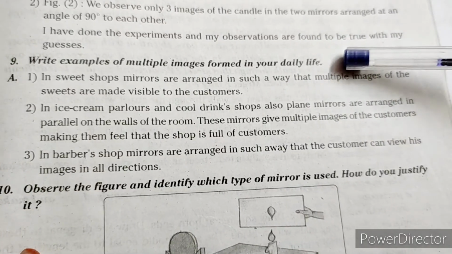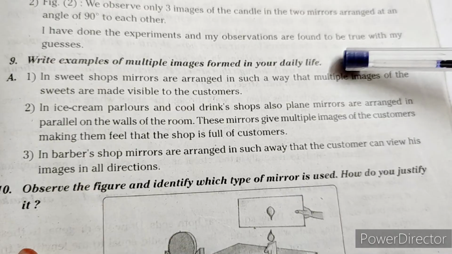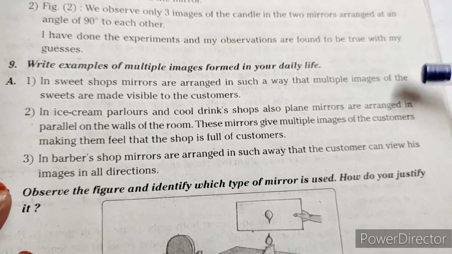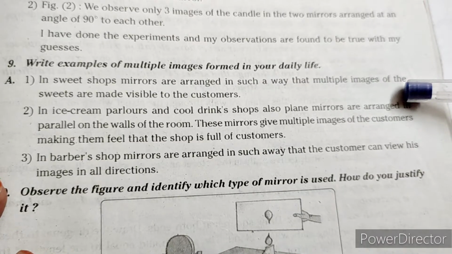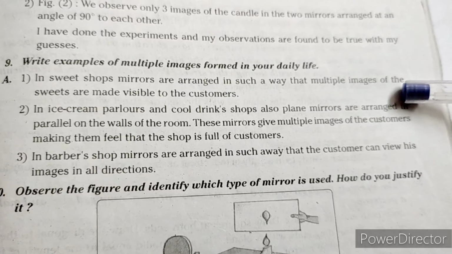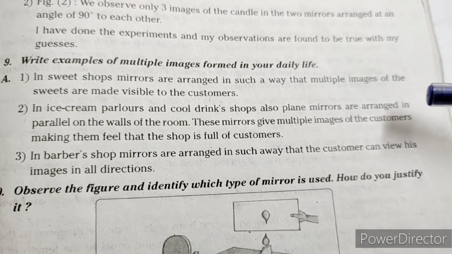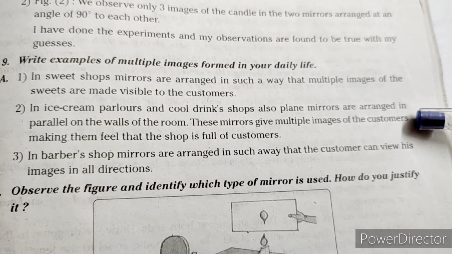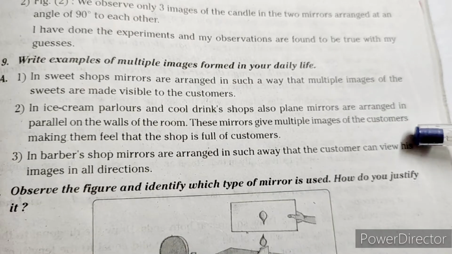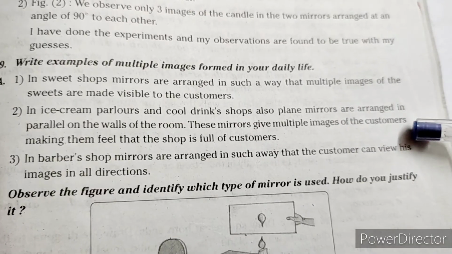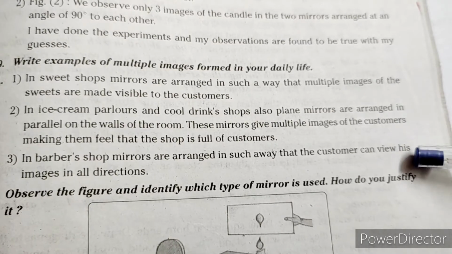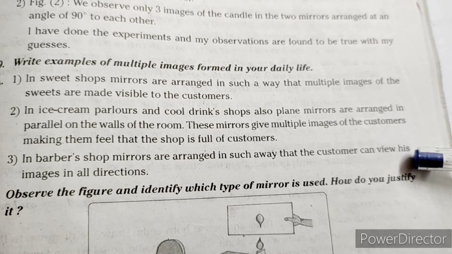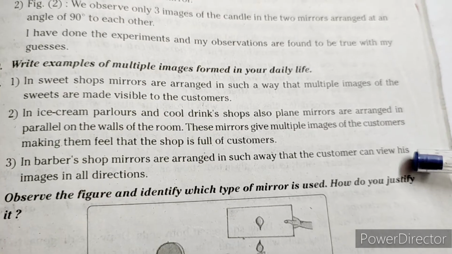Write examples of multiple images formed in your daily life. First one, in sweet shops, mirrors are arranged in such a way that multiple images of the sweets are made visible to the customers. In ice cream parlors and cool drink shops, also, plain mirrors are arranged in parallel on the walls of the room. These mirrors give multiple images of the customers, making them feel the shop is full of customers. In barber's shops, mirrors are arranged in such a way that the customer can view his images in all directions.